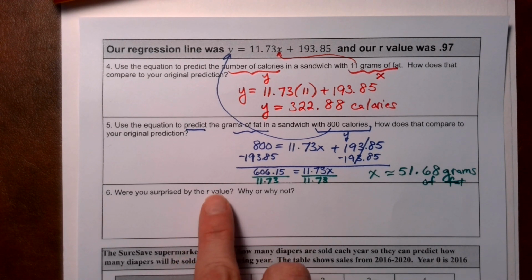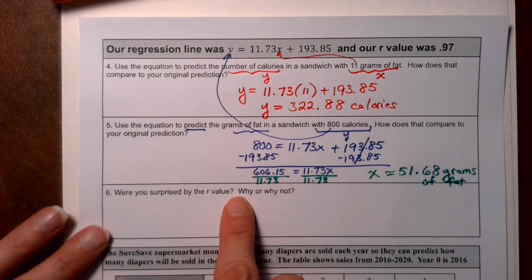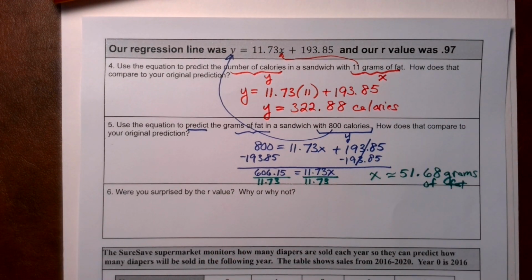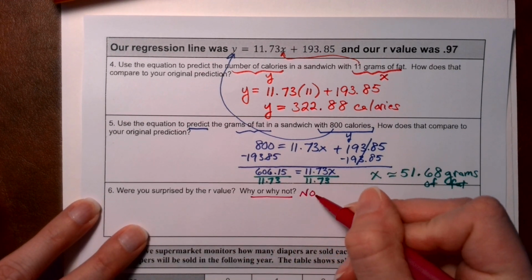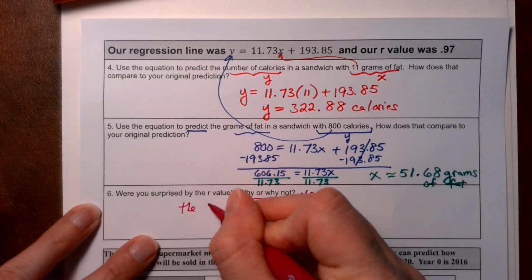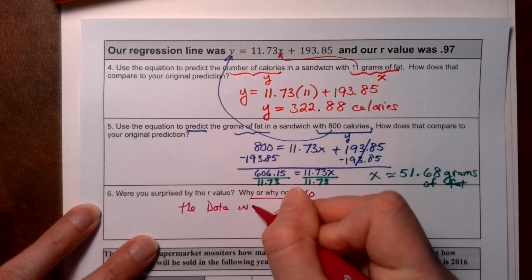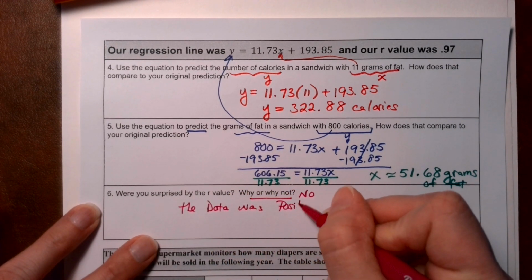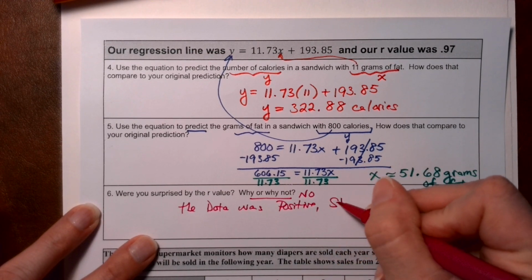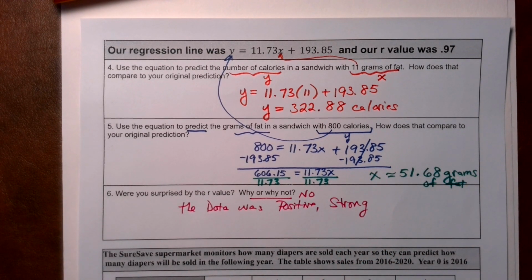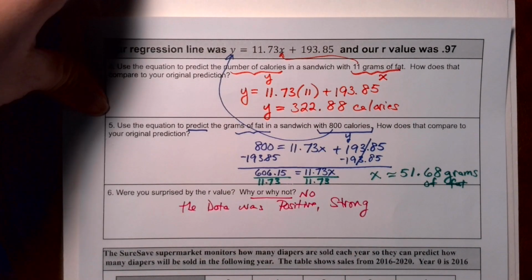Were you surprised by the R value? The R value is 0.97. I'm going to say that I was not too surprised by this, because the data was definitely positive, and it was strong when I looked at it on the graph. The data looked strong.